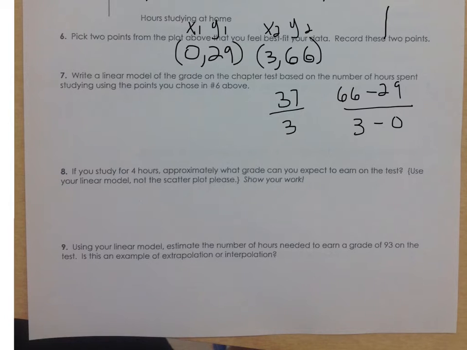So this is our slope, and our y-intercept is where it crossed the y. So our formula is going to be y equals 37 thirds x plus 29. If you go to number 8, it says, if you study for 4 hours, approximately what grade can you expect to earn on this test?